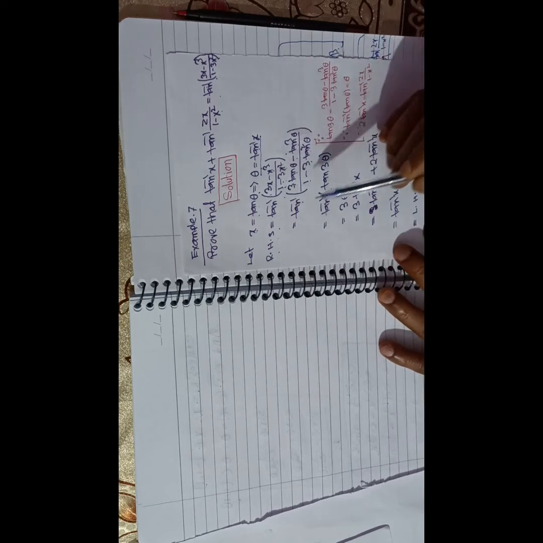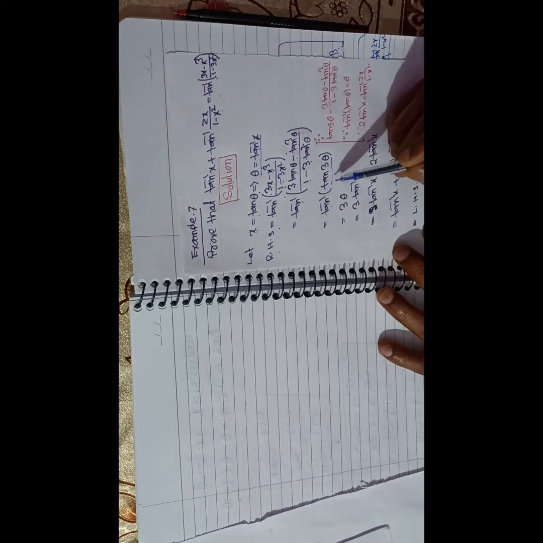Then we get tan inverse of tan 3 theta. Where do we get this? We already learned the formula in class 11: tan 3 theta is equal to 3 tan theta minus tan cube theta divided by 1 minus 3 tan square theta. This formula is like this.